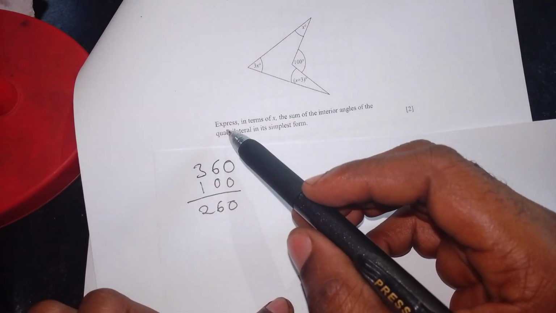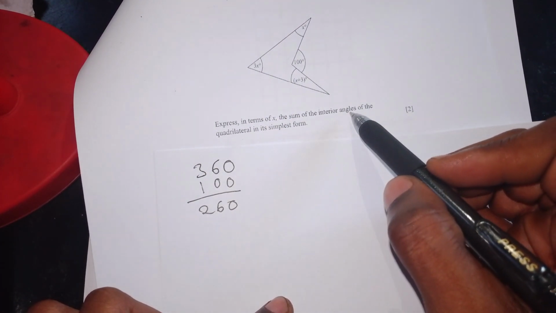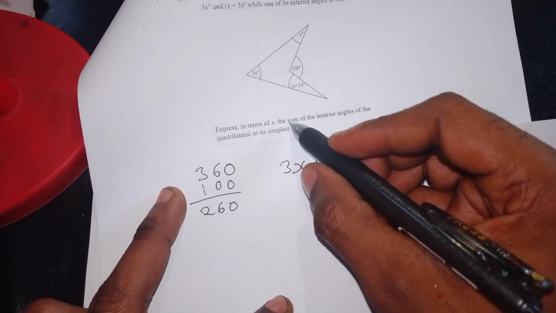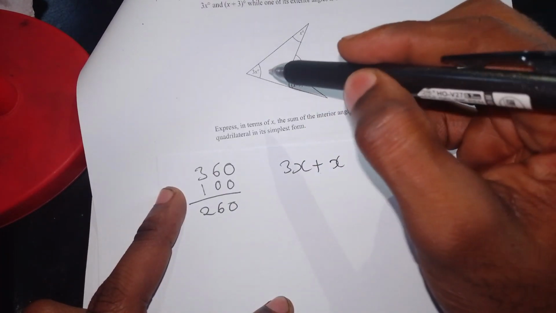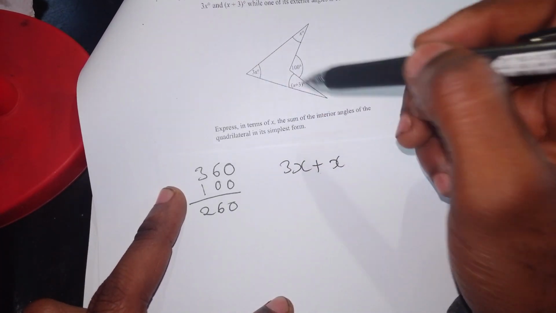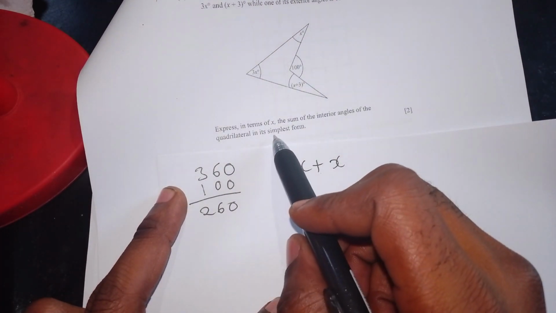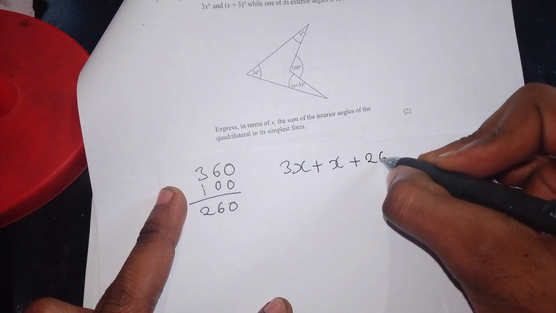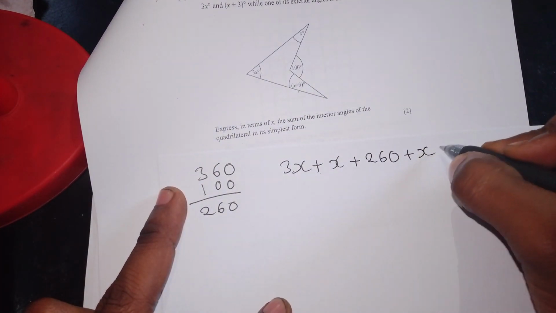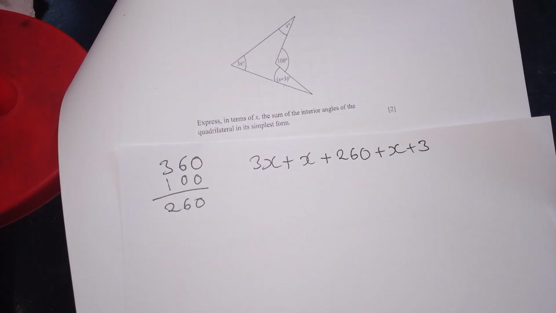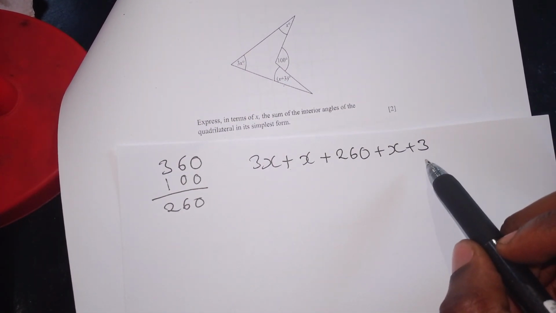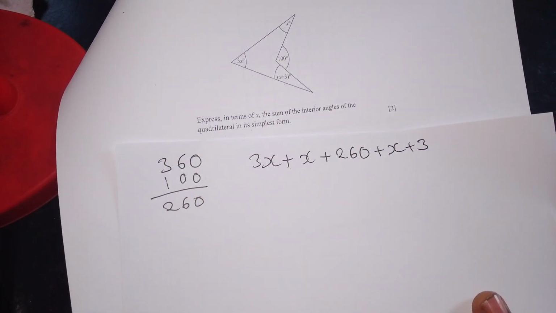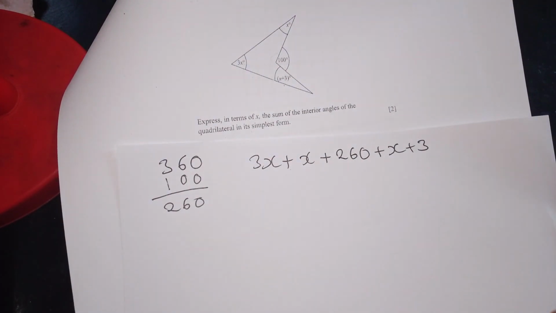So now to express in terms of x the sum of interior angles, you can just say 3x plus, remember the sum means you are adding. In short, they just want you to add the angles inside, and then you simplify whatever you get. That's what they mean by in its simplest form. So you have this, and then you have this angle which is 260, and then you have this angle which is x plus 3. So now you have expressed the sum of interior angles in terms of x, but you haven't expressed it in its simplest form.